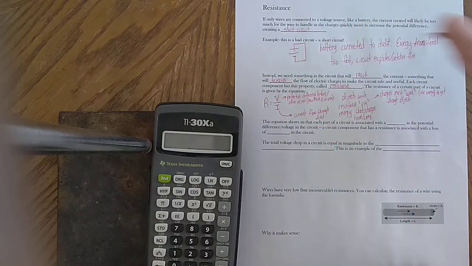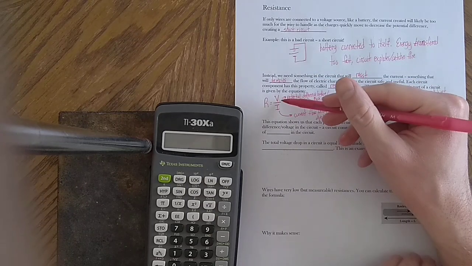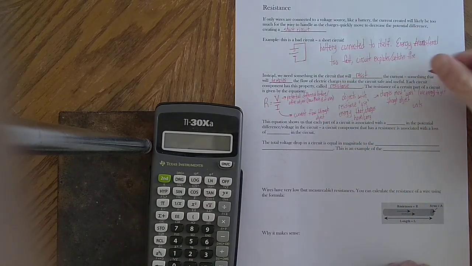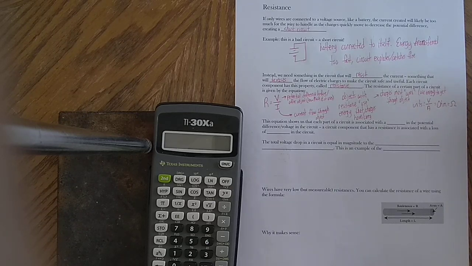Let's talk a little bit about the units for resistance. The units on top, for voltage or potential difference, are just volts. The units on the bottom, for current, are amps. So volts per amp is known as an ohm, O-H-M. He was a famous scientist. And the symbol is this weird looking horseshoe thing. That's the Greek letter omega.